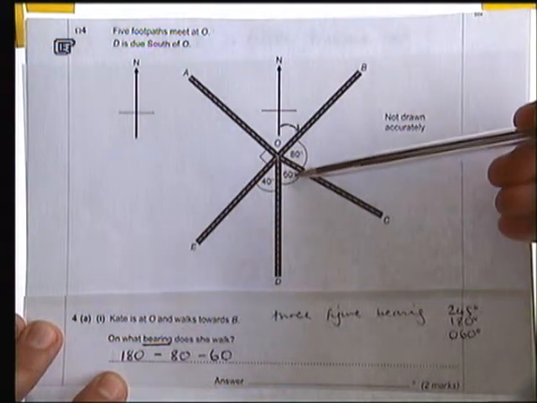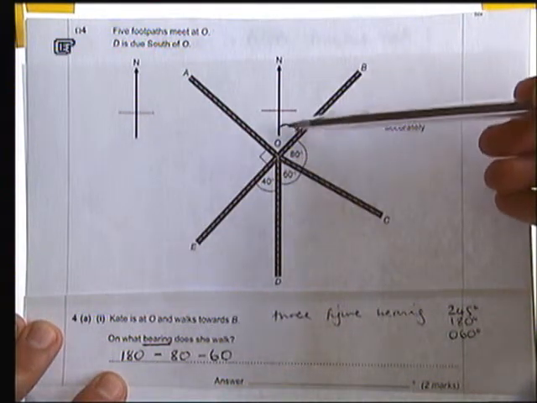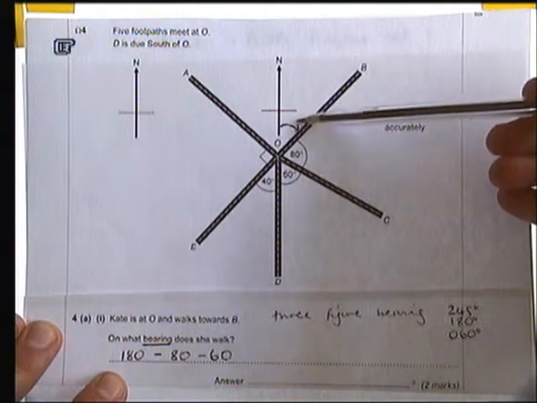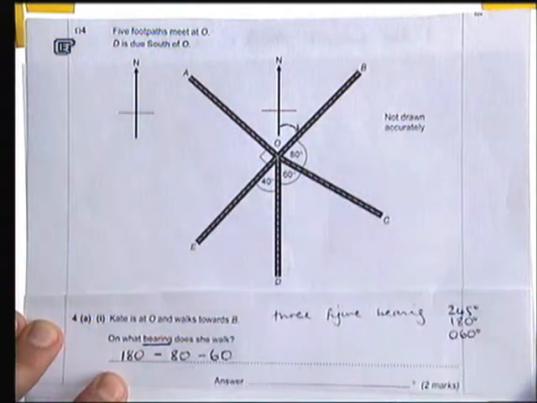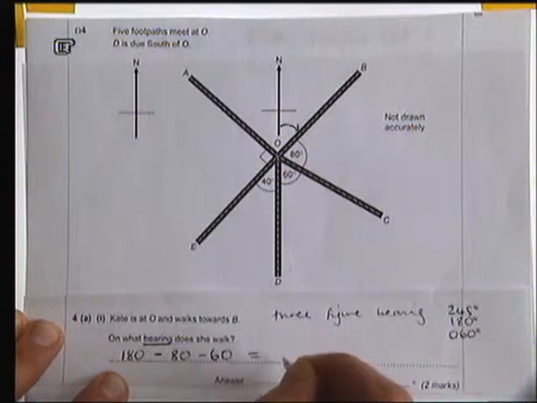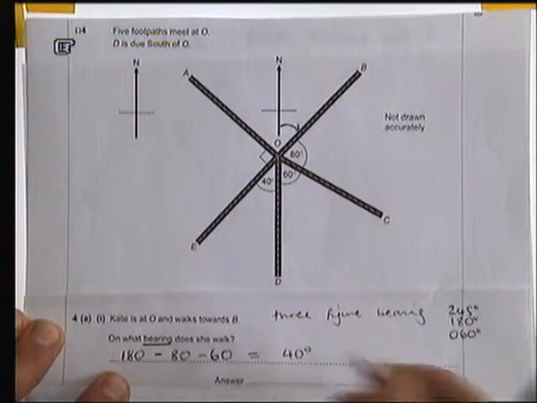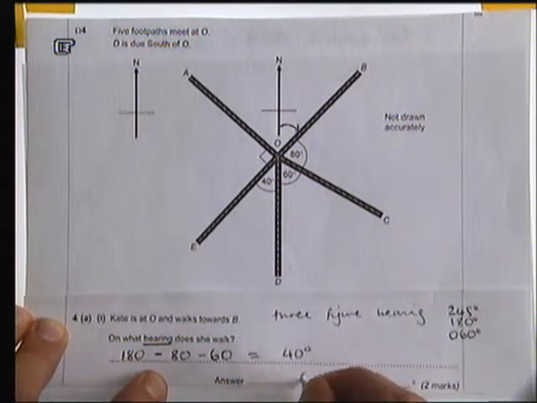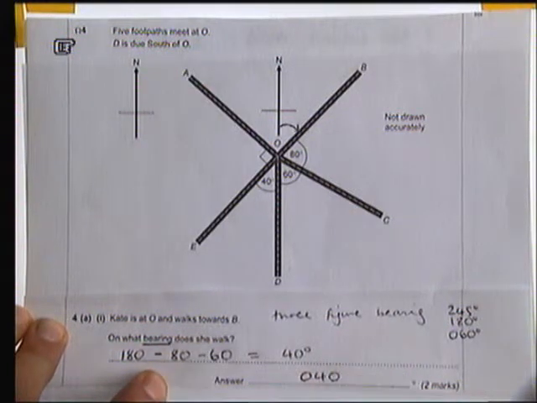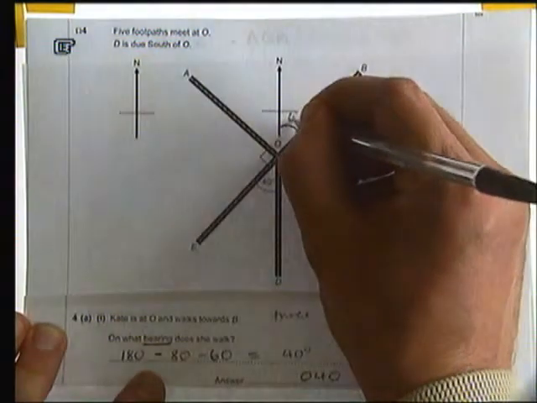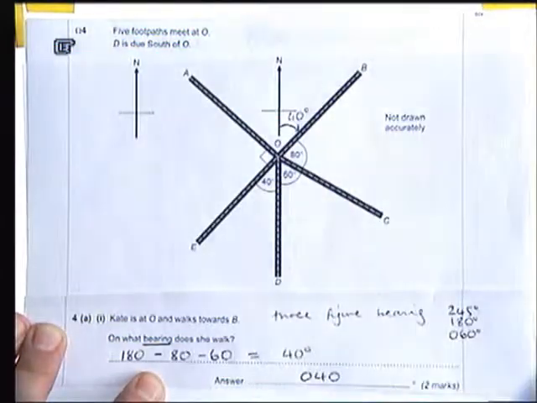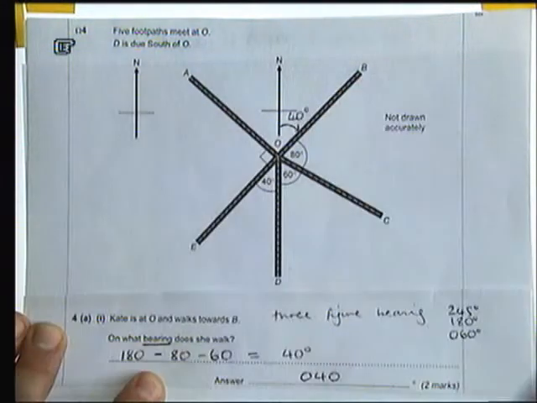If I take away the 60 and the 80, I will find out what's left, what this angle of turn would have to be. And doing that gives you 40 degrees. And so we write our answer as 040. The degrees are already given in the question. I'm going to mark that on the diagram just for the next part.